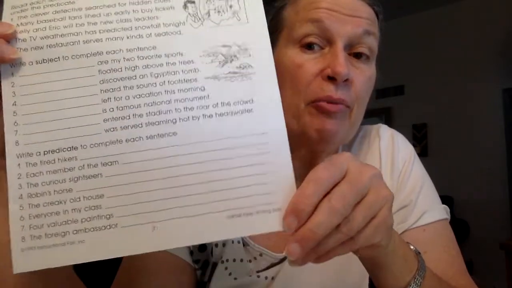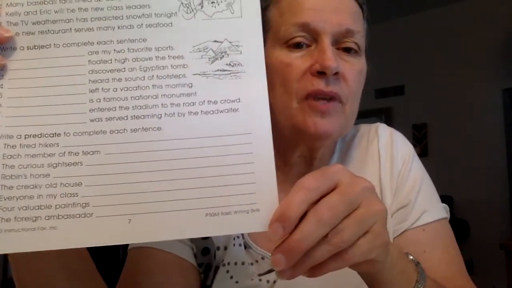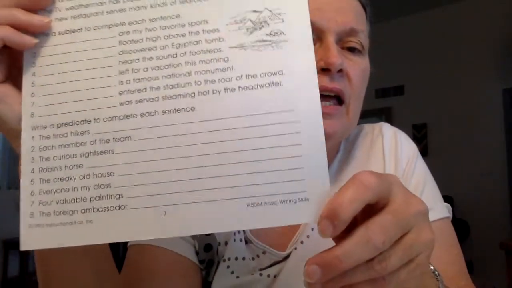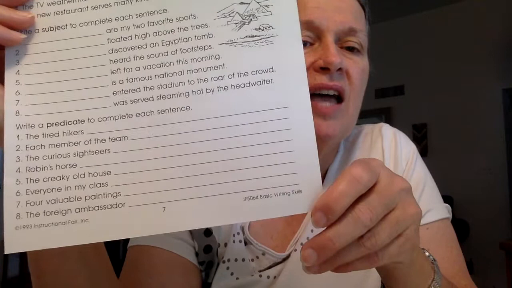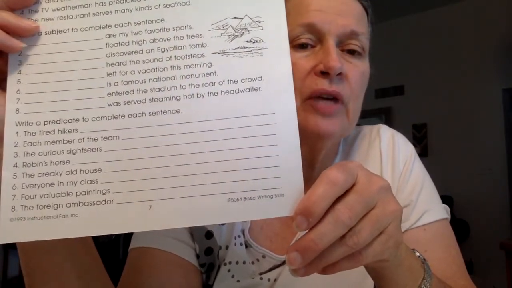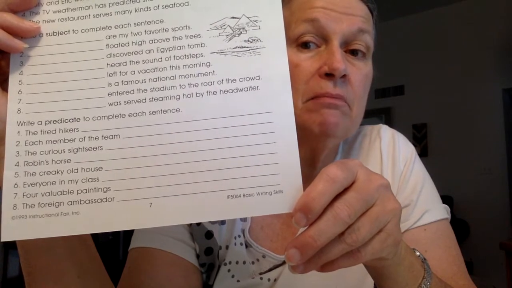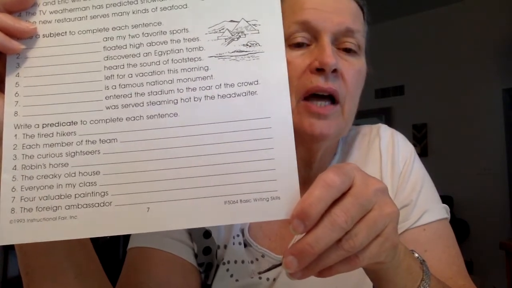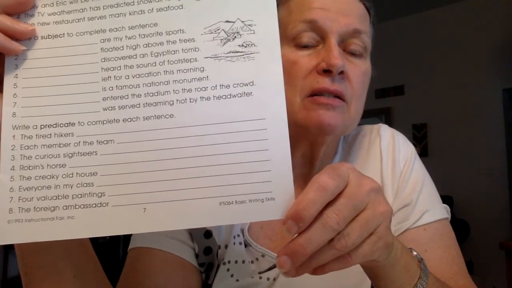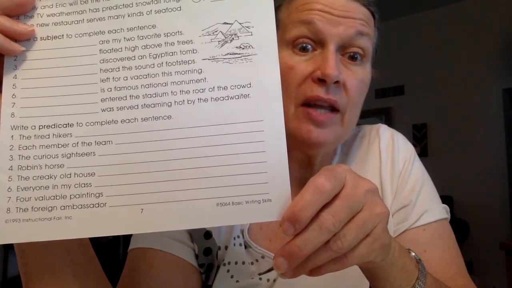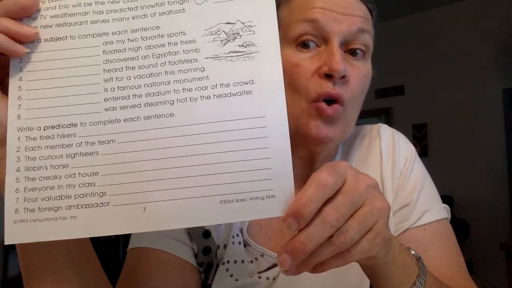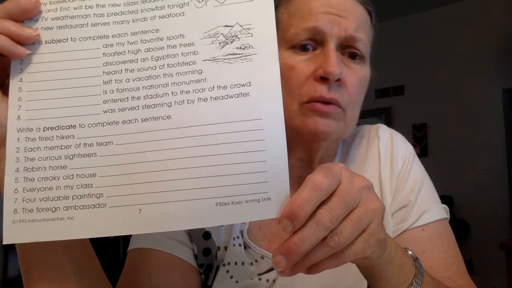Now let's talk about the predicate part. You can try to write a predicate for these 8 sentences. This says, the tired hikers, what did they do? Number 2, each member of the team, what did they do? Number 3, the curious sightseers, what did they see or what did they do? Number 4, Robin's horse, what did it do?